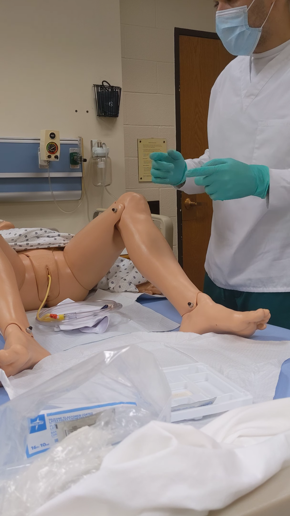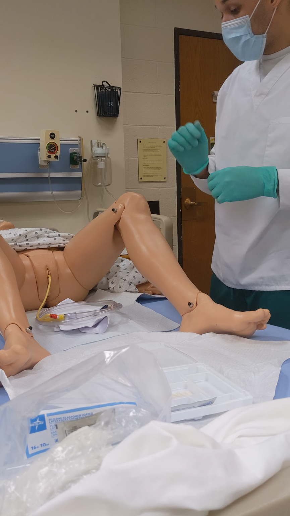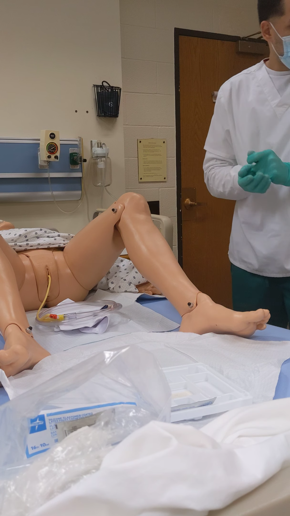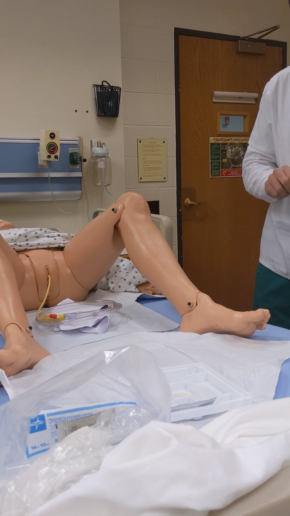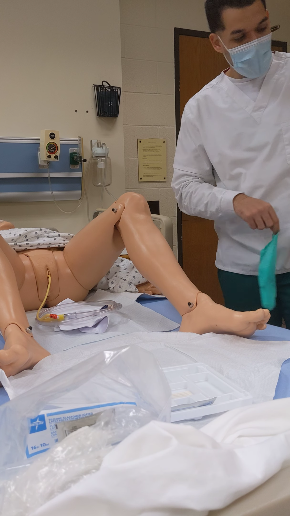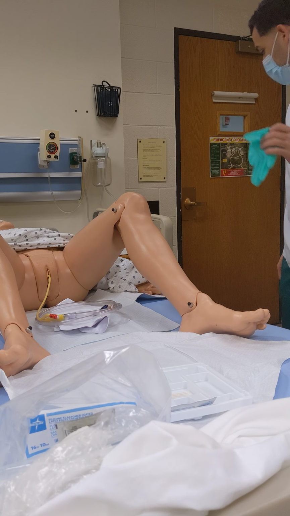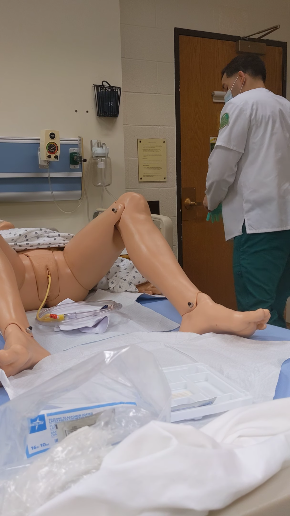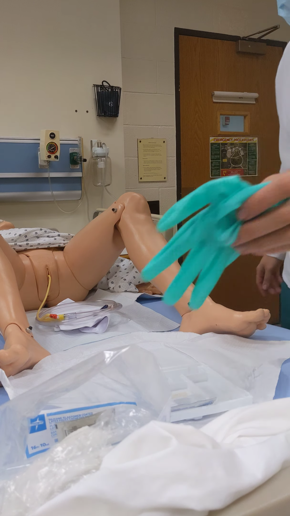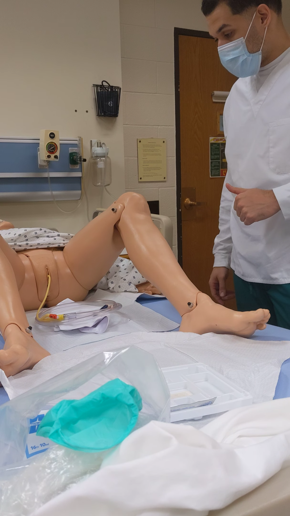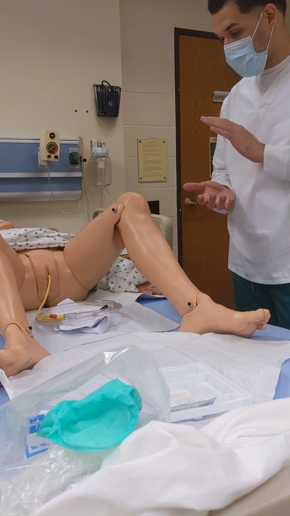Okay, so now I'm going to actually remove these, and I would be cleaning my hand hygiene and applying clean gloves. That does not go there. This goes into the garbage. Hand hygiene, gloves.